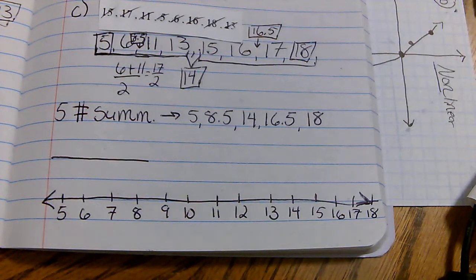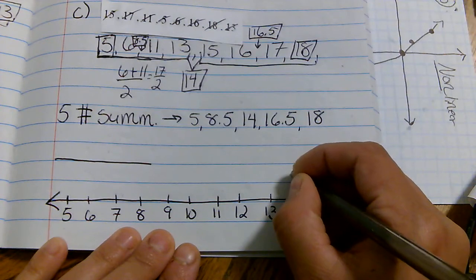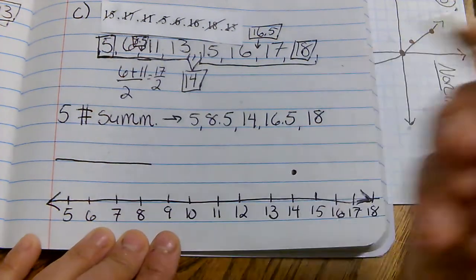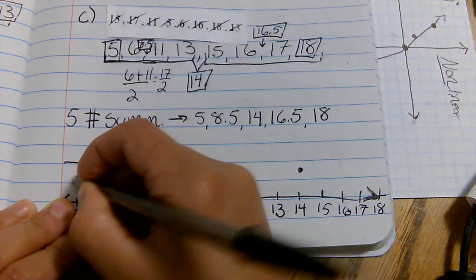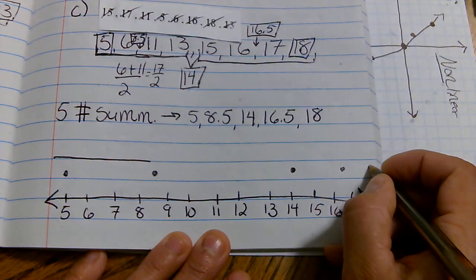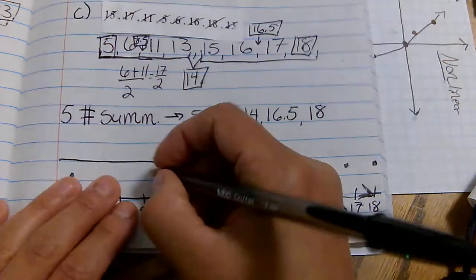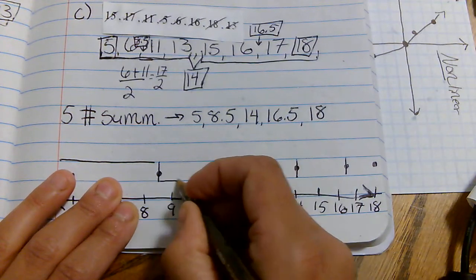Alrighty, so my median is 14. I'm going to go ahead and plot it. 8.5. Whoa, it's a really big jump here, isn't it? And then 5. And 16.5 and 18. Okay. So these guys are going to make up my box.